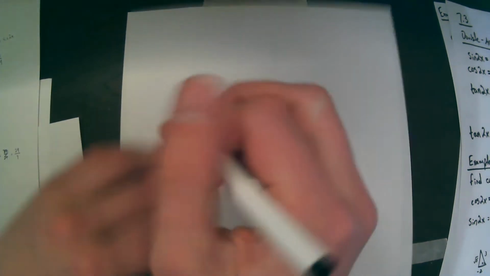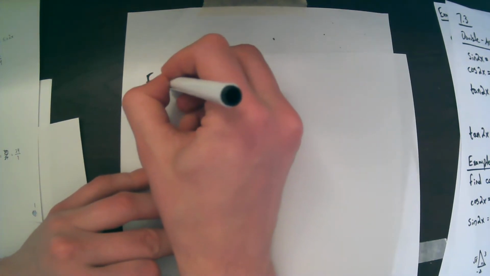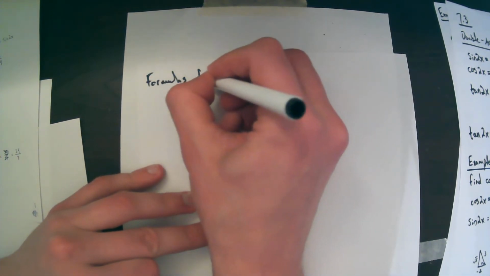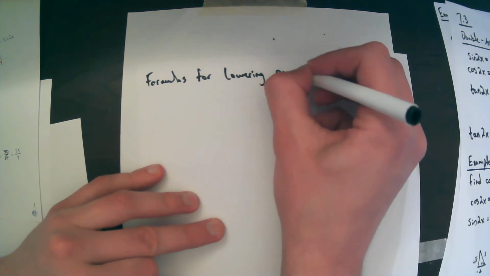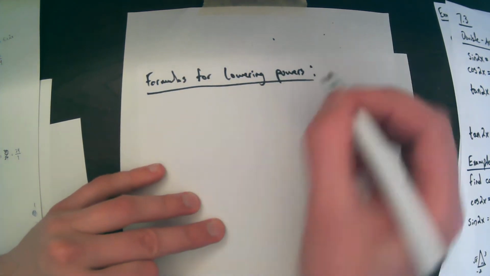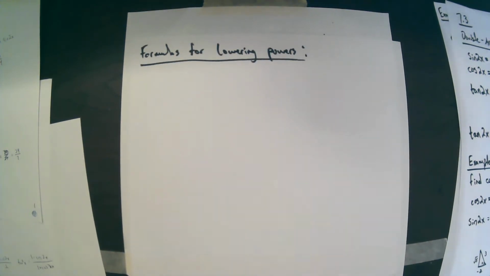Next thing is formulas for lowering powers. In other words, going from high powers of cosines and sines, like sine squared, cosine squared, and tangent, to just in terms of sines and cosines and tangents.